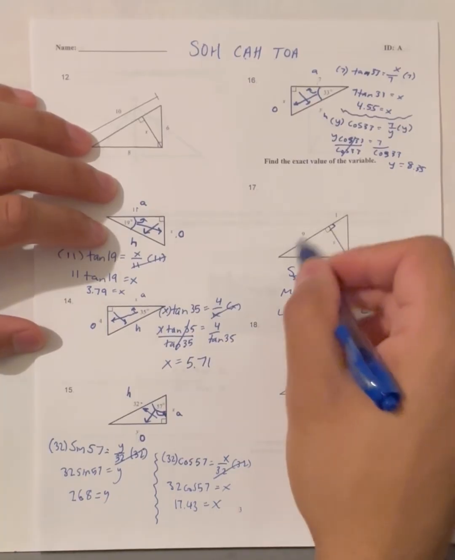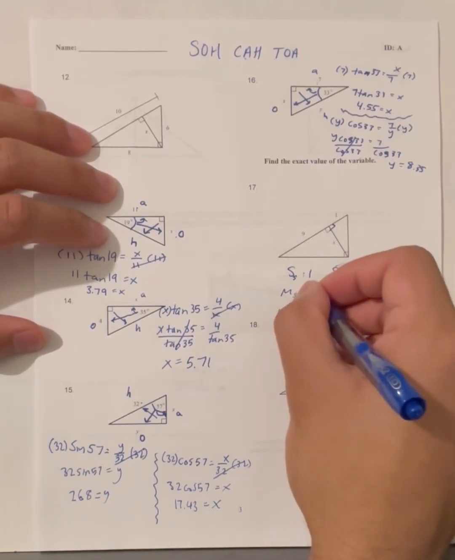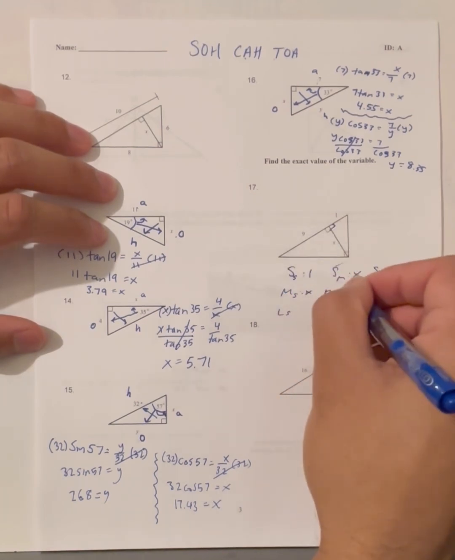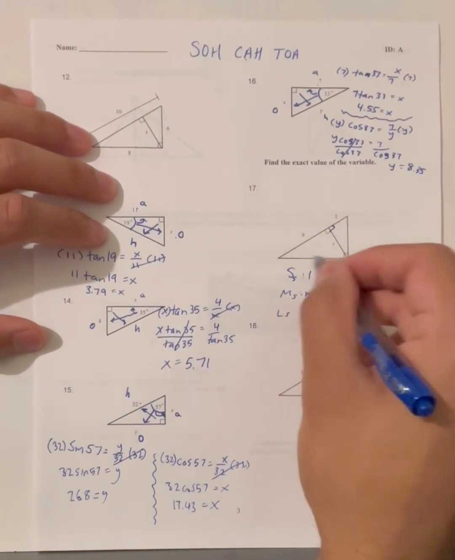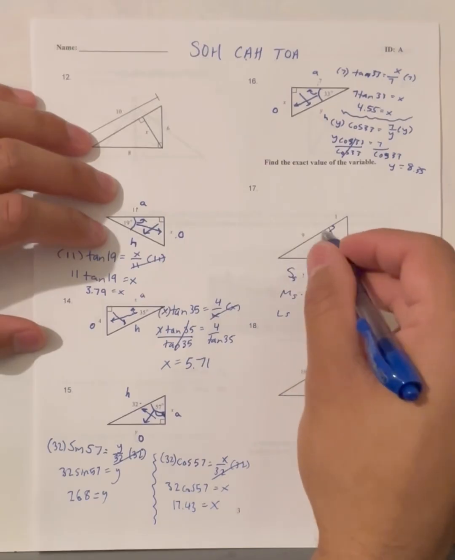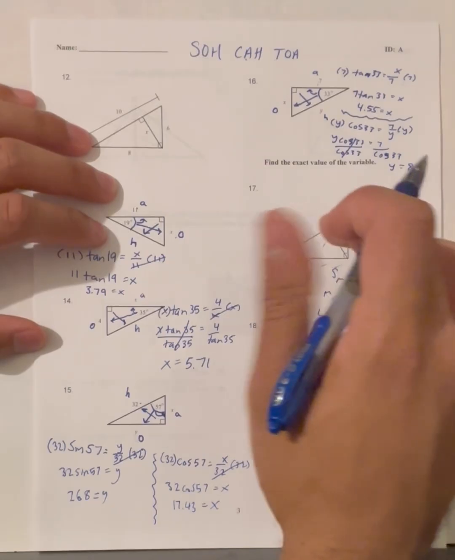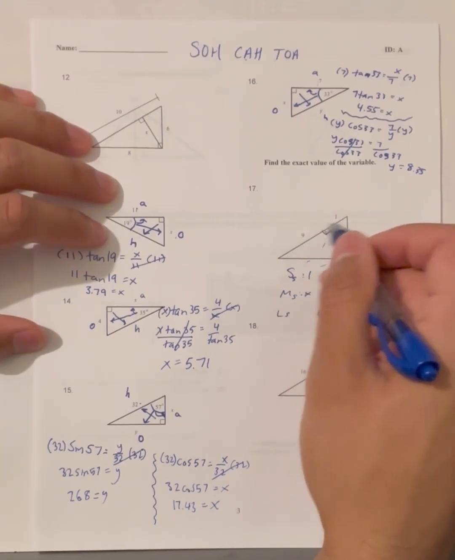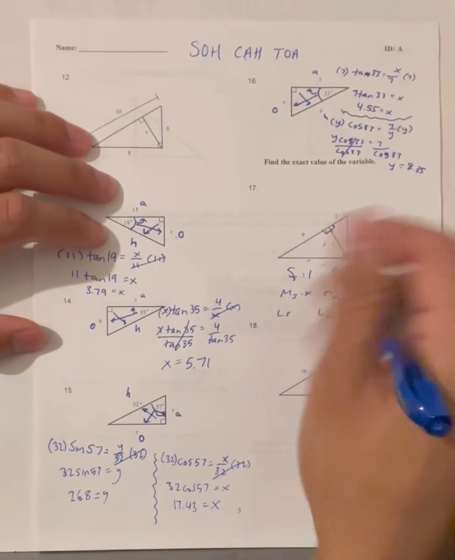Okay, in the medium triangle, they say the small side is x, and the medium side is 9. They don't tell us anything else for this medium triangle. They don't tell us what the hypotenuse is across from the right angle. And then for the large triangle, all they tell us is that the large side would be 9 plus 1, which is 10. So that's all they tell us.